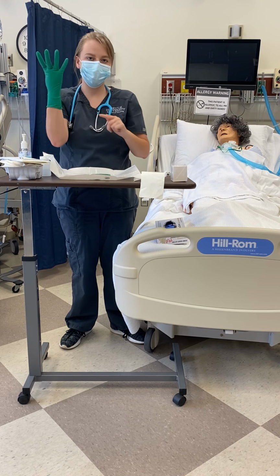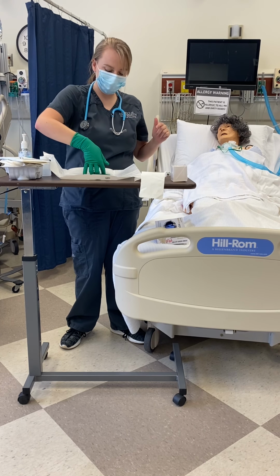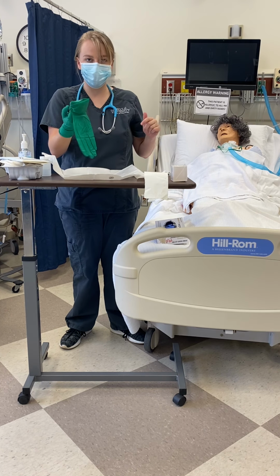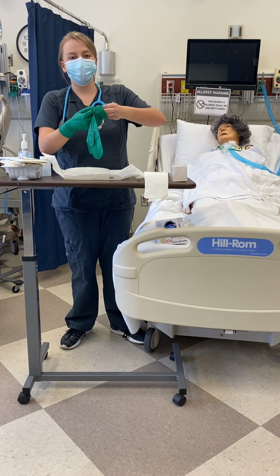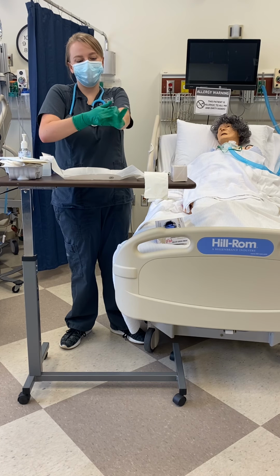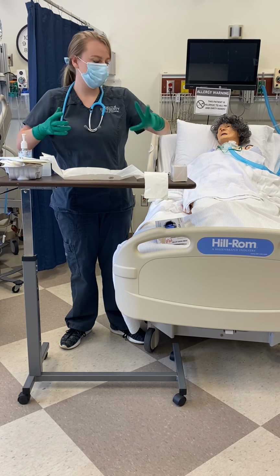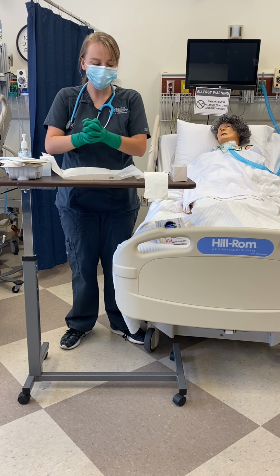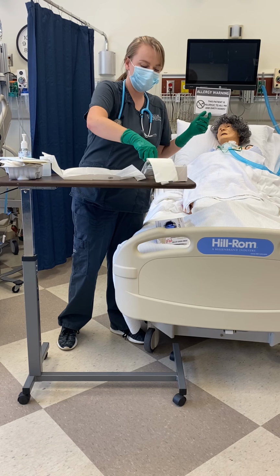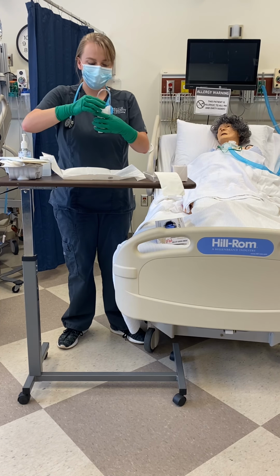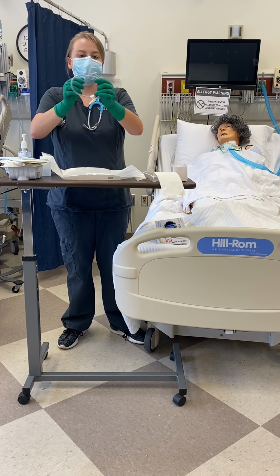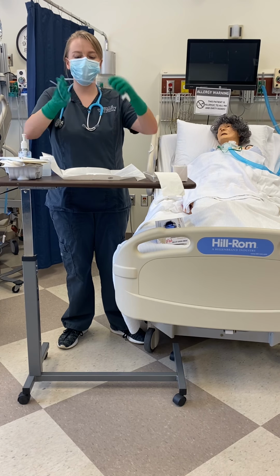And my glove just rolled, so in the hospital setting, I would go ahead and redo this, but for this, I am not. Same with this one, it just rolled. So I will take this into my dominant hand.